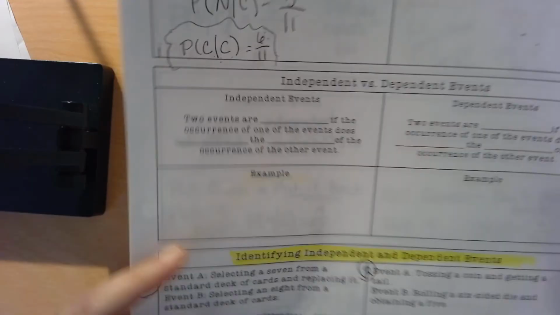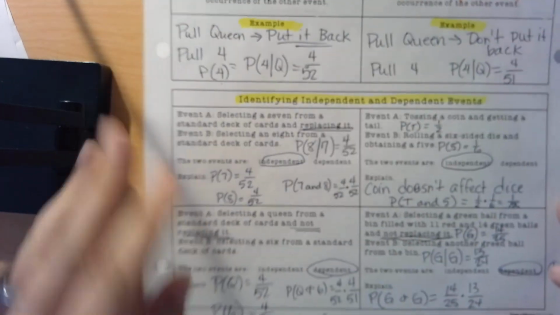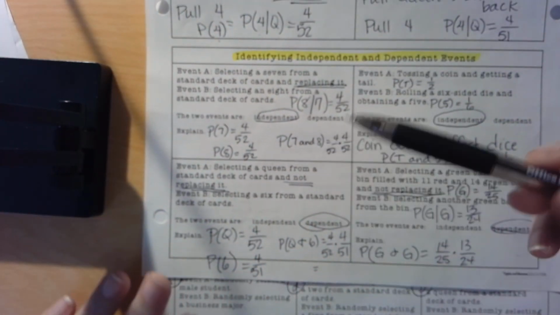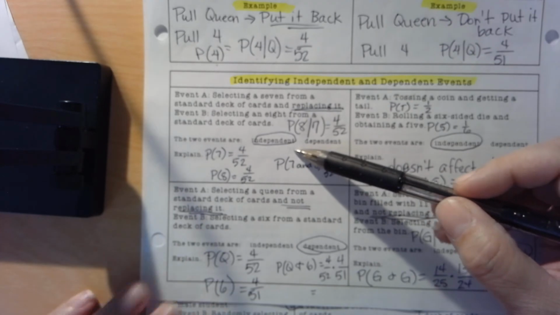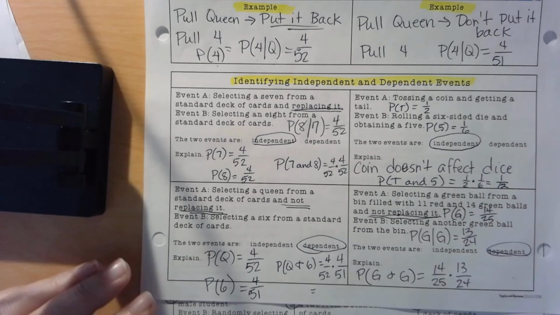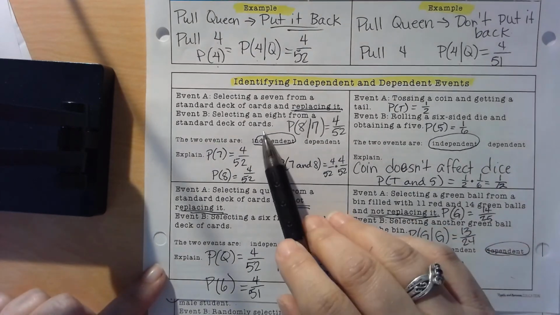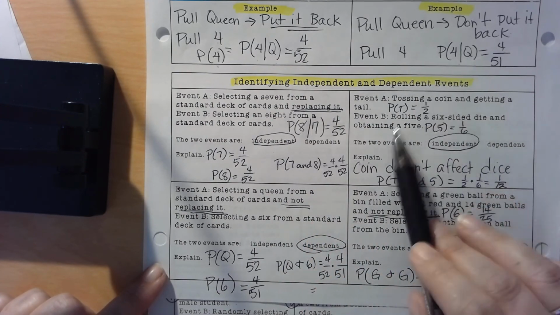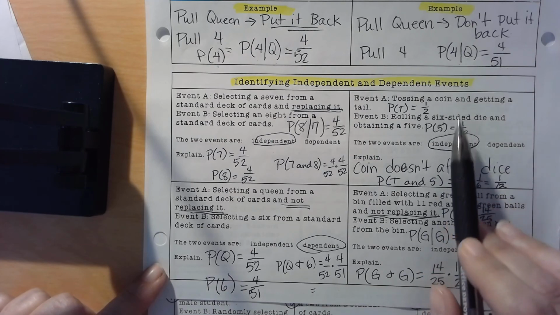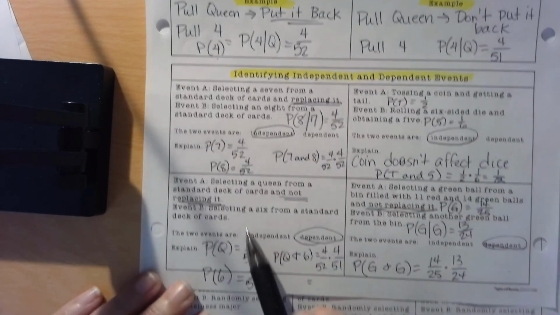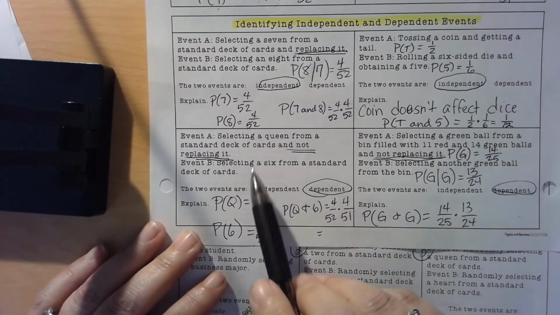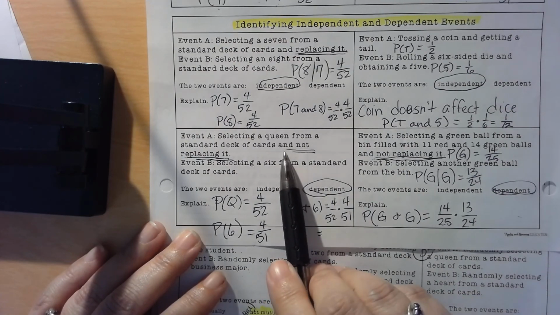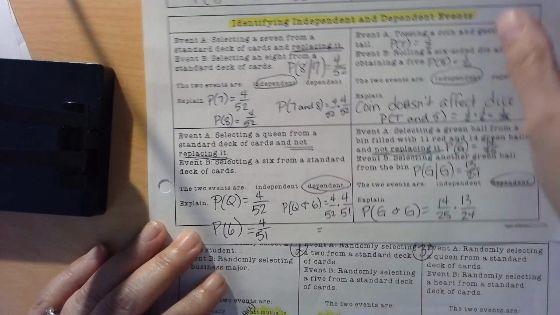Okay, so after looking at these questions, you should be able to tell that this one is independent and this one is independent. On both of those, they had replacing it, or they were something that was not related, like a coin and a dice. They're not related. On these two, they are dependent because they say not replacing. Okay.